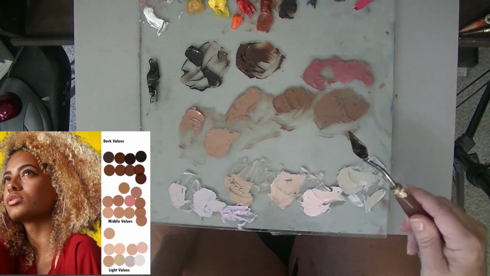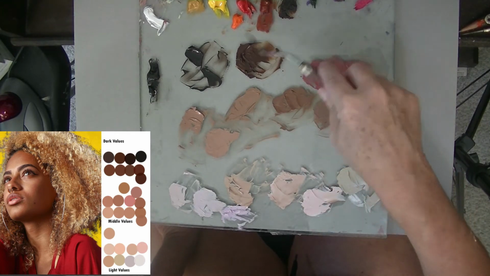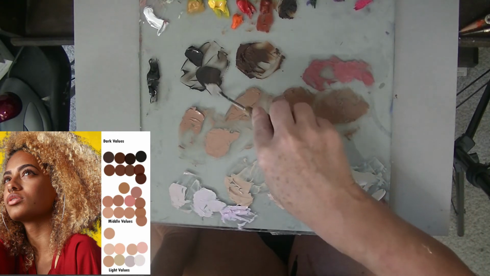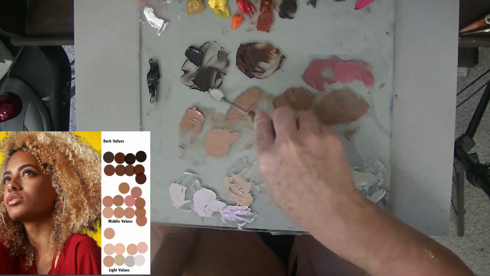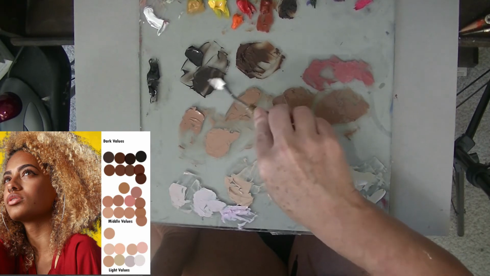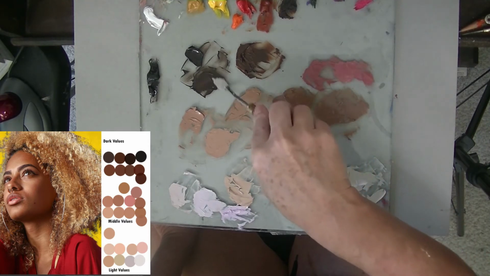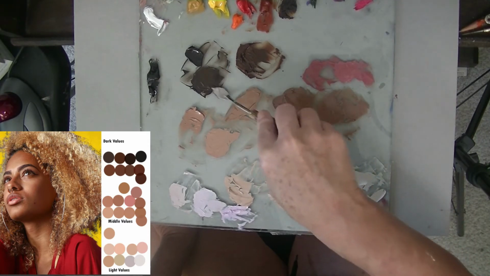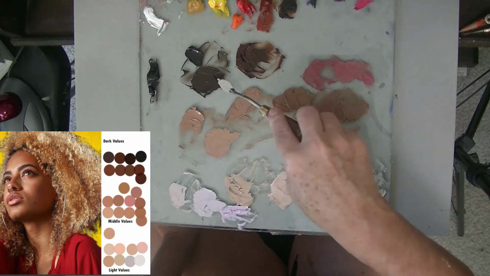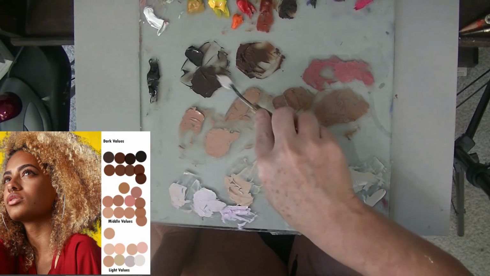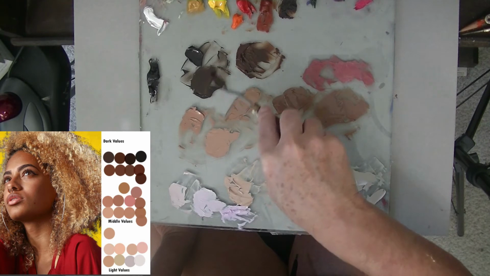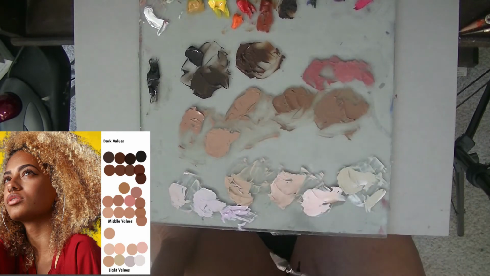All right, let's make a tiny bit lighter version of that one. So add a little more Terra Rosa in there. A little bit more. That's looking pretty good.